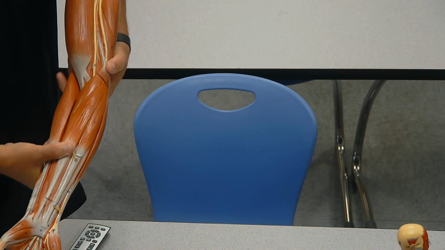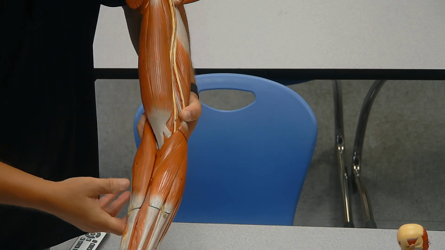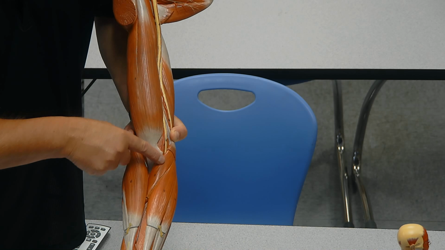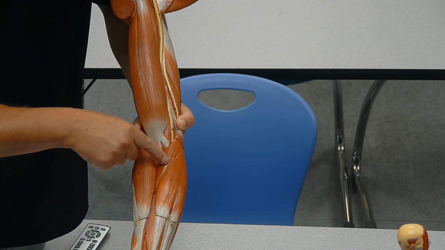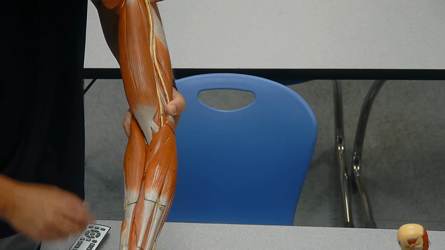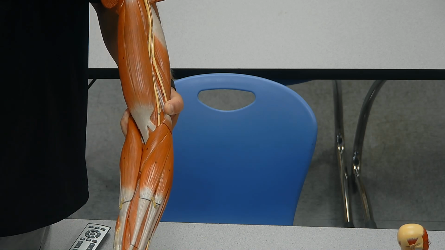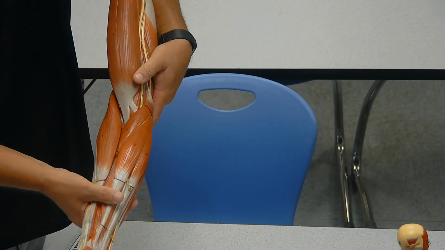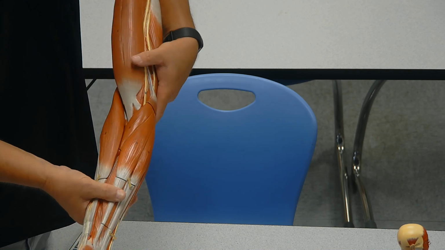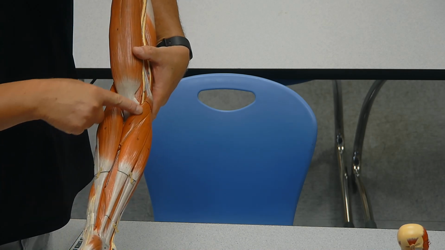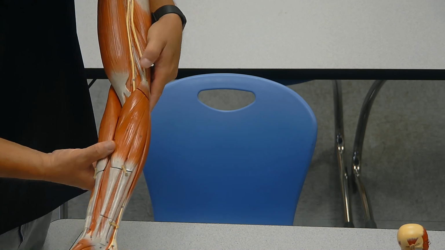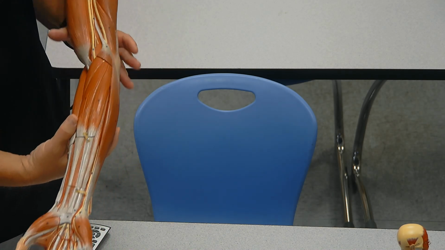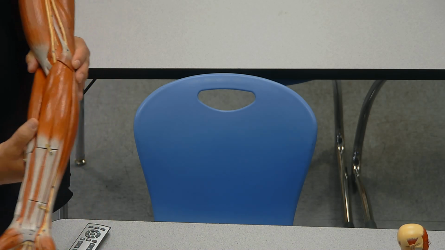You have your pronator teres, which is this muscle right here. It's pronator teres. And you can look which way the muscle fibers run and pretty much figure out what the function is. It pronates and flexes your forearm. So it pronates and flexes the forearm. If you just put pronates forearm, that's fine. That'll suffice. Pronator teres. Now you've got the flexor digitorum superficialis. All right, let's get a better view.